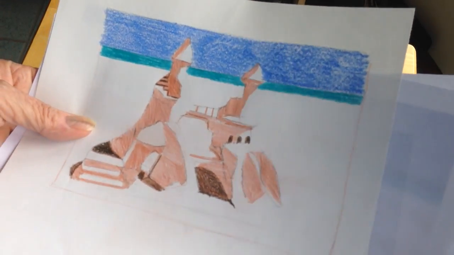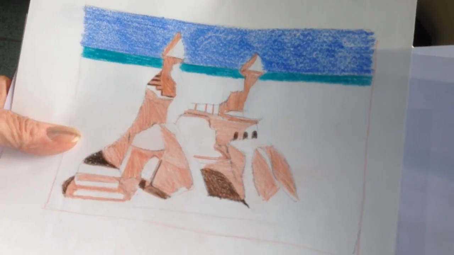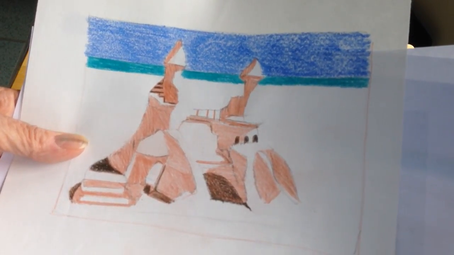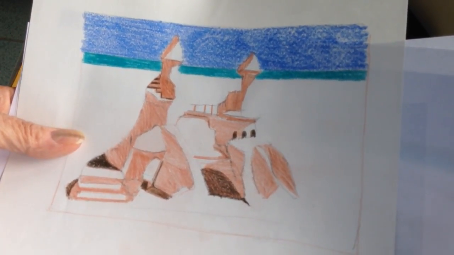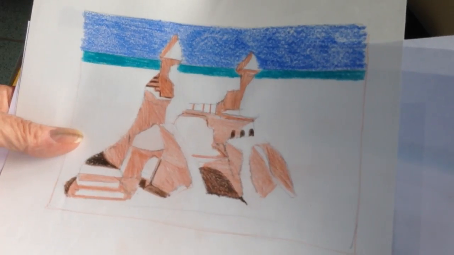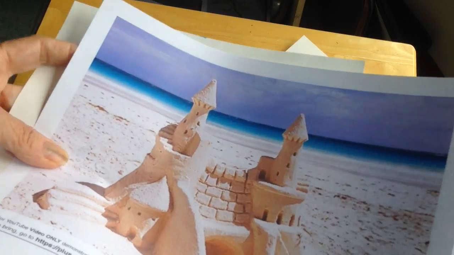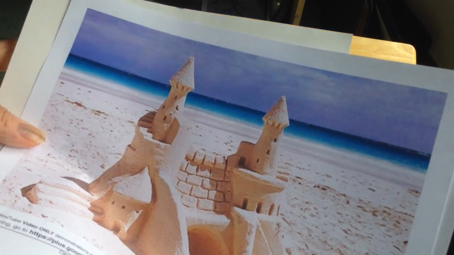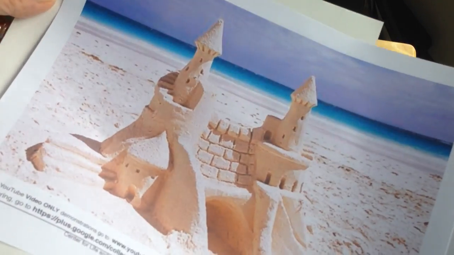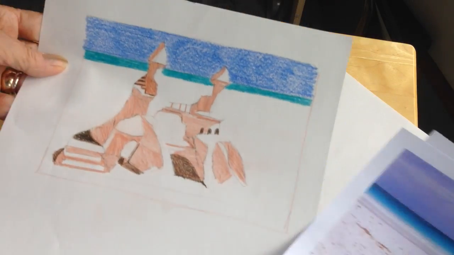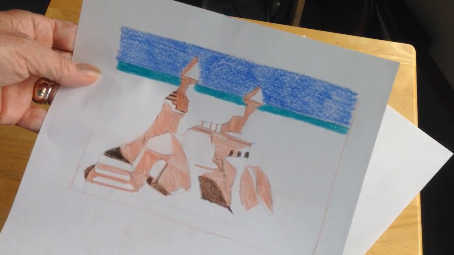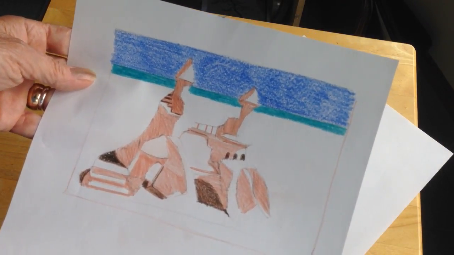So the result is a sort of cross between an abstract image and a representative image. You can tell that it's a castle, indicating the sky, again in very flat coloring. Gives you the impression that it's probably a water scene.